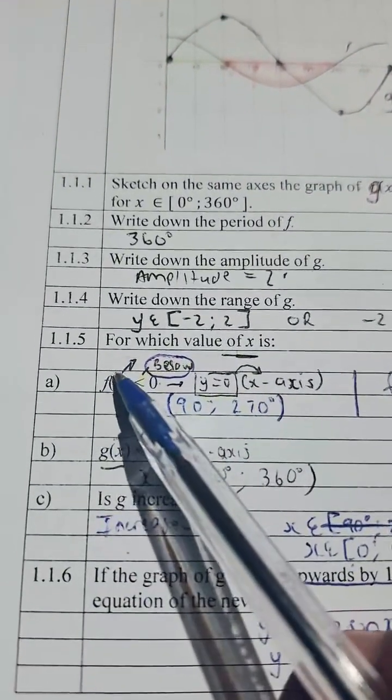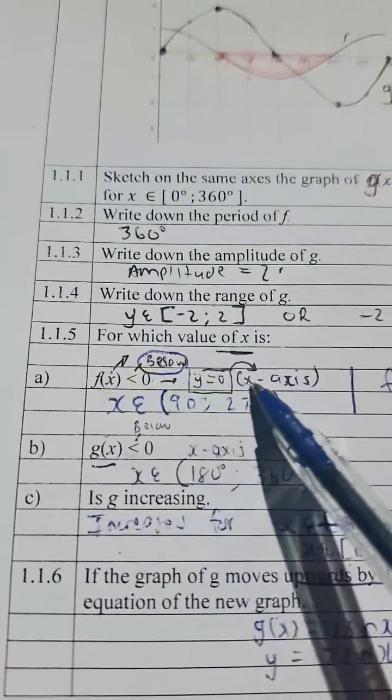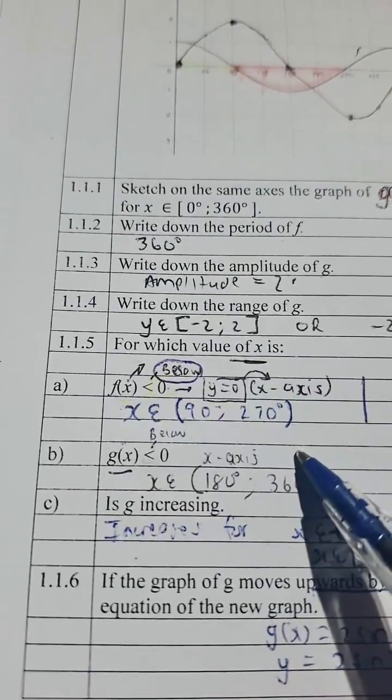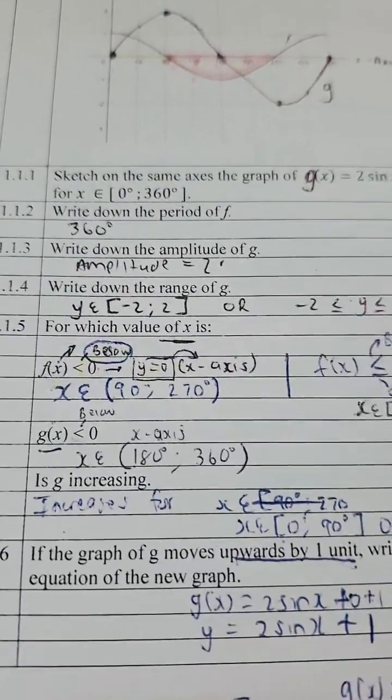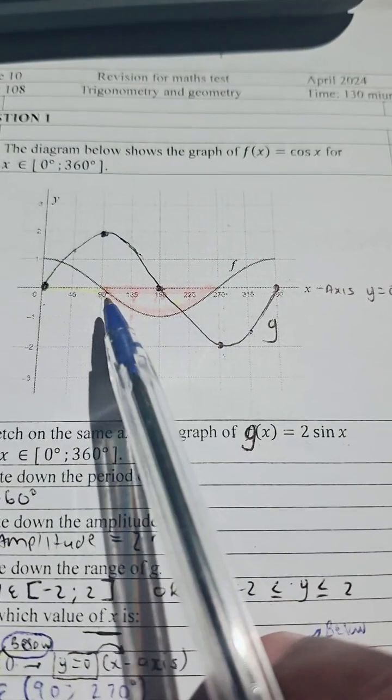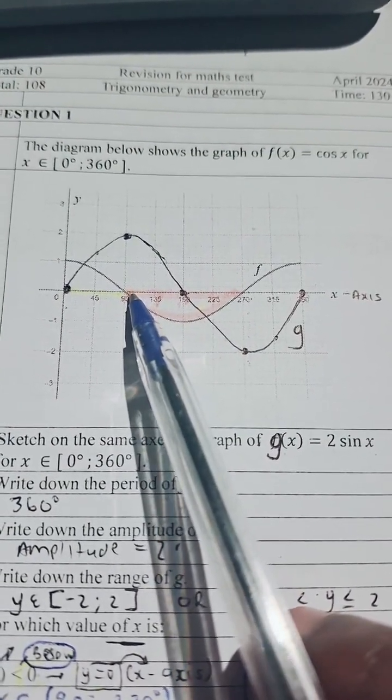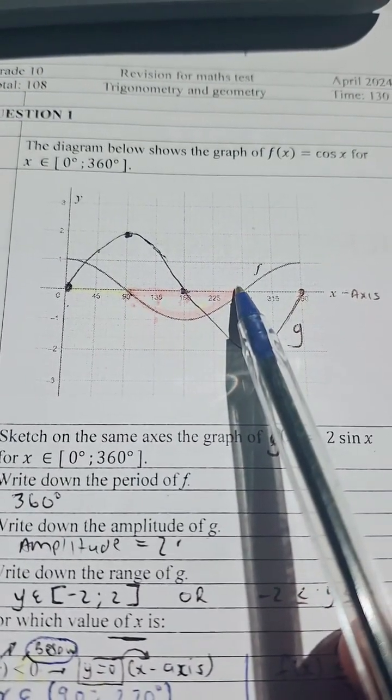We are looking for where the function is below the x-axis, in other words, the line y is equal to 0. So which x values show us the function being below? It is from 90 to 270.